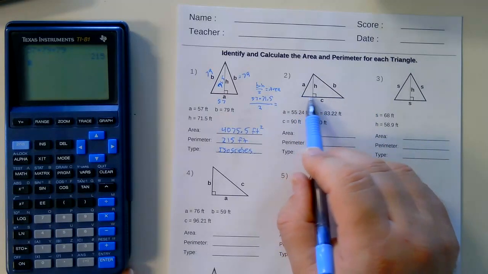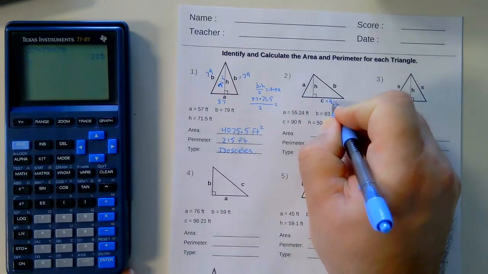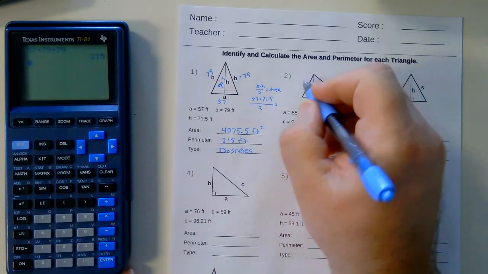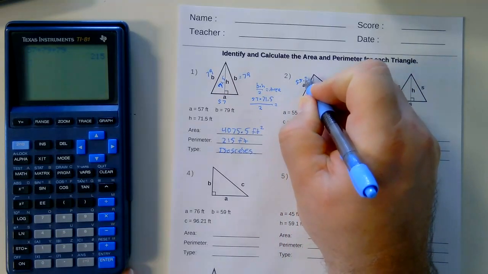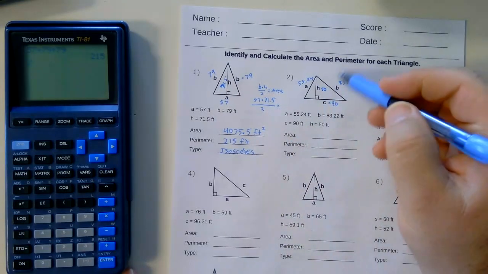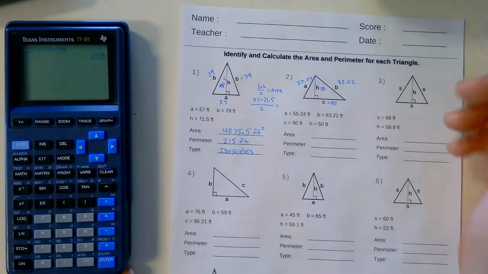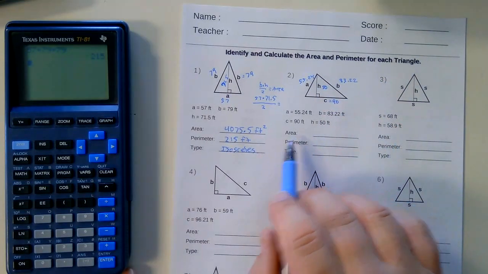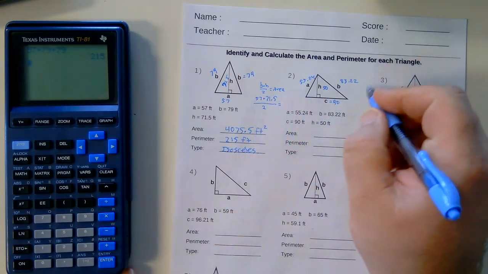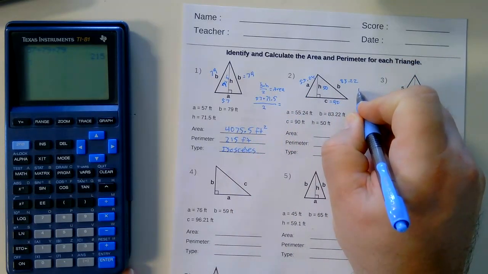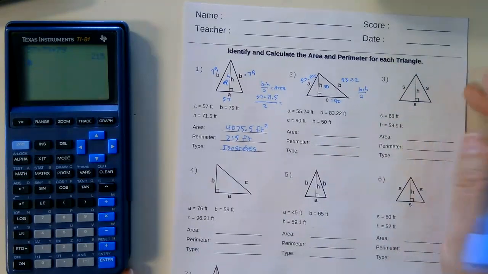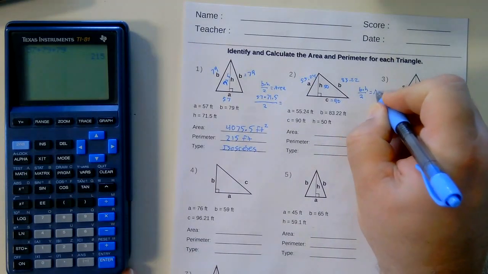C is 90 feet all the way across. B is 83.22. A is 55.24. And my height is 50. Now I personally like to label my triangle all the way around. It just helps me with my calculations. So area is the exact same formula I used in number 1. Base times height divided by 2. So I'm going to write that over here so we don't forget. Also, I believe you have a formula sheet that came with this section you can use. Base times height divided by 2 is my area.